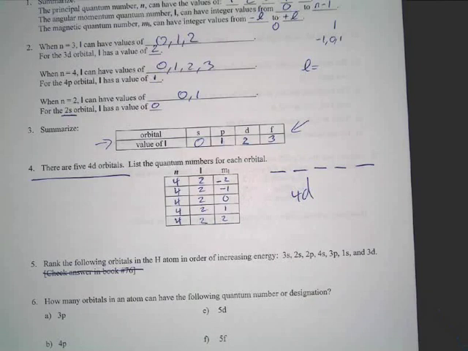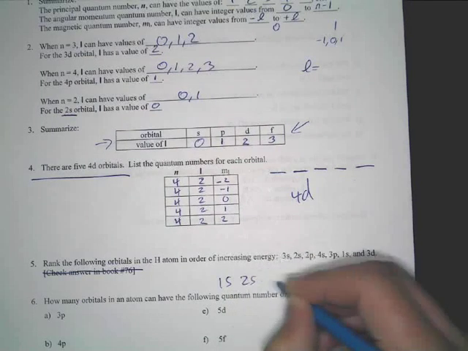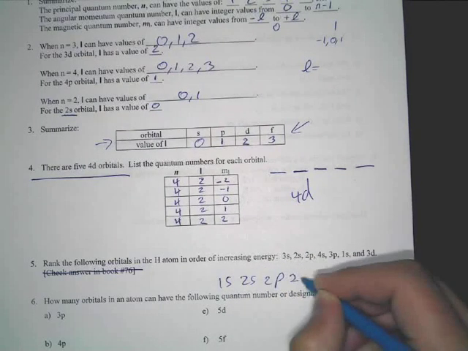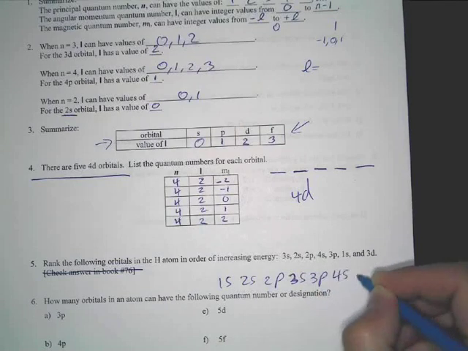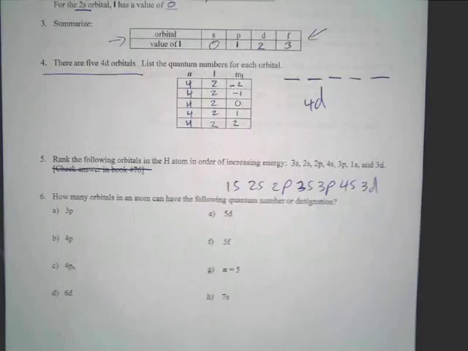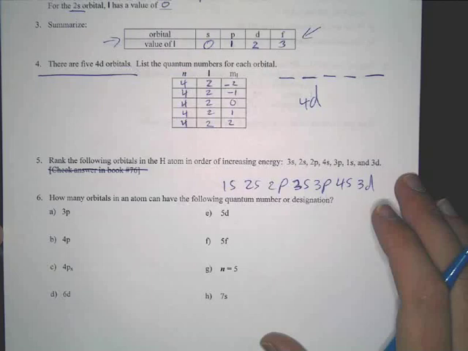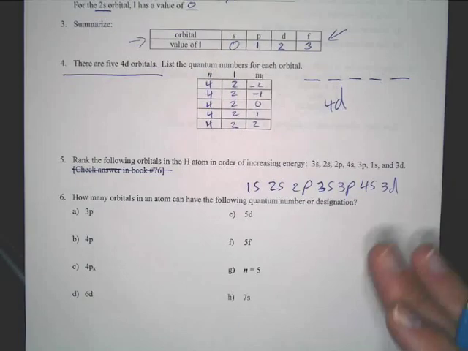So, energy levels. Let's see. This is straight off of what we did before. It just goes 1s, 2s, 2p, 3s, 3p, 4s, 3d. Is that it? Yeah. Okay. That one I hope you didn't have problems with, because that's stuff I expect you to know by now. All right, how many orbitals in an atom can have the following quantum number or designation?